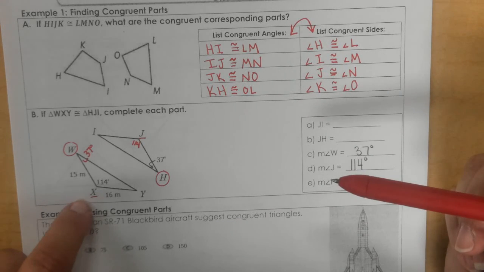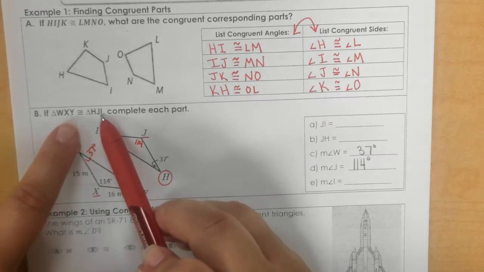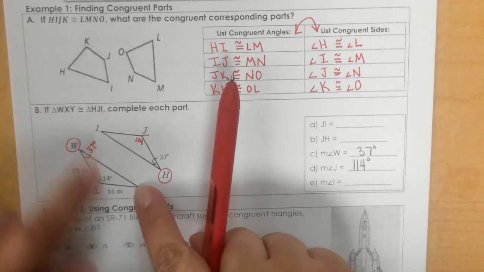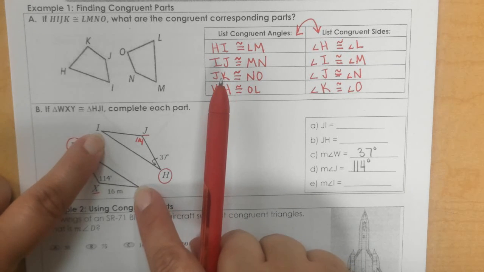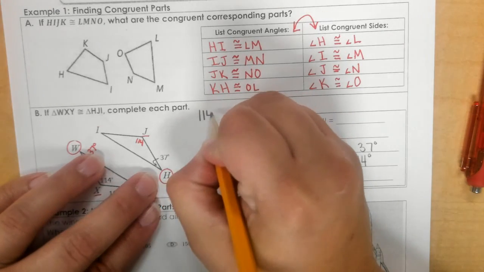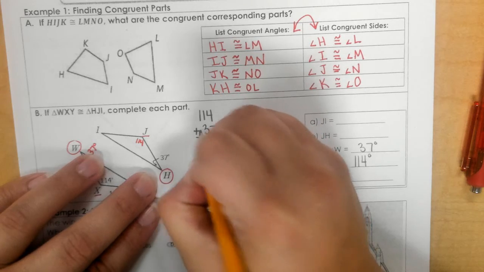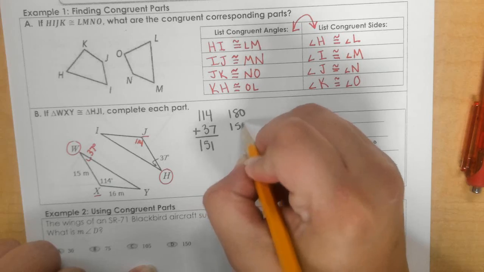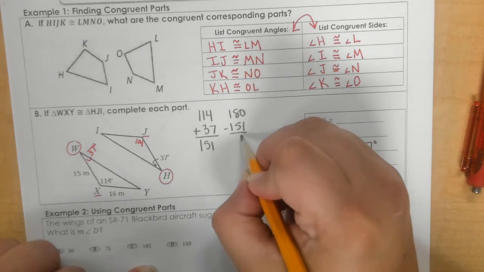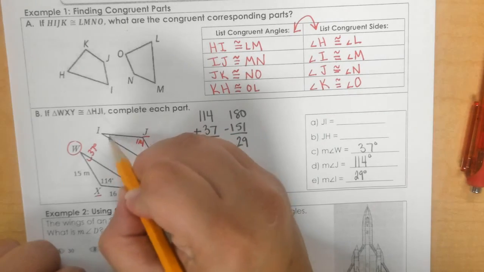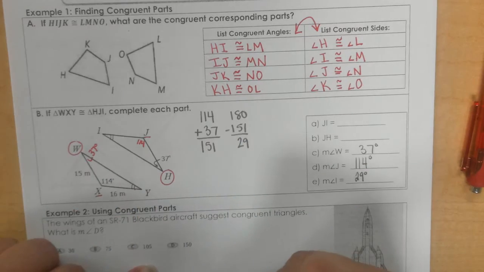All right, and then Y is comparable to I. They don't have a degree measurement, so I'm going to have to add 114 and 37 together and then subtract that from 180. And that is 29 degrees, since these are congruent.